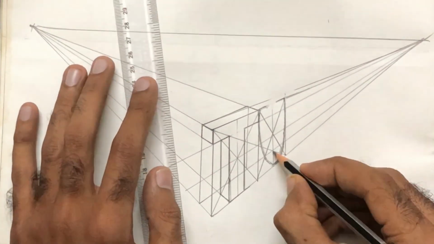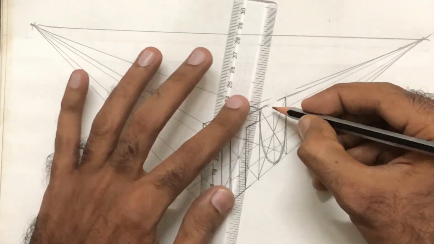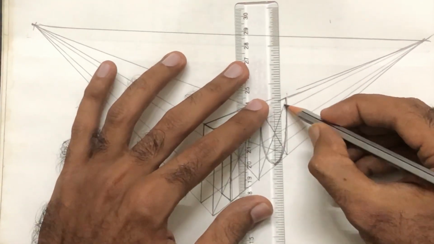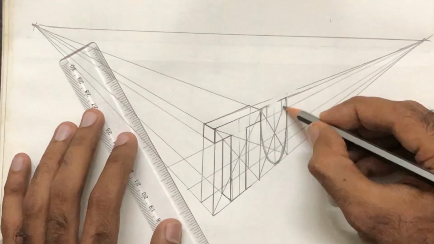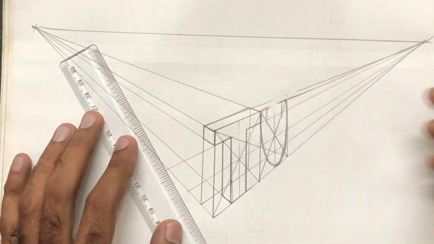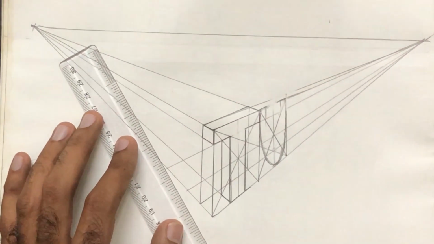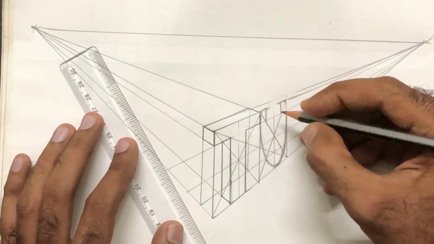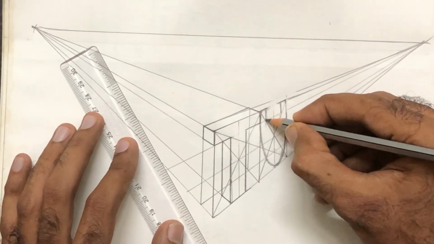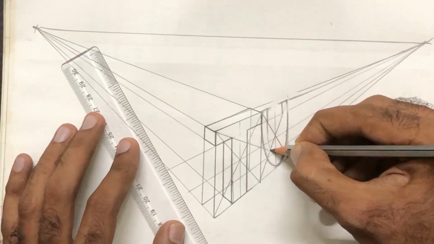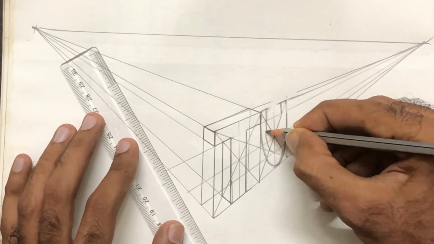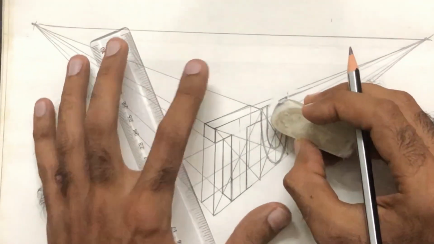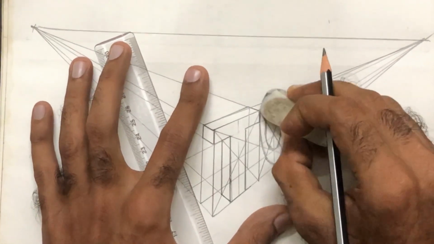Now using this, I will draw a line like this, the X line. There's a cut over here, right? So let me use that cut like this. This one, I'm talking about this cut. So let's draw till here. You see here, we got the letter U.